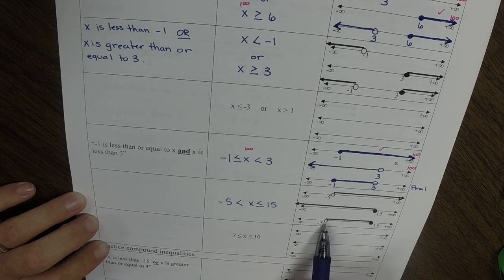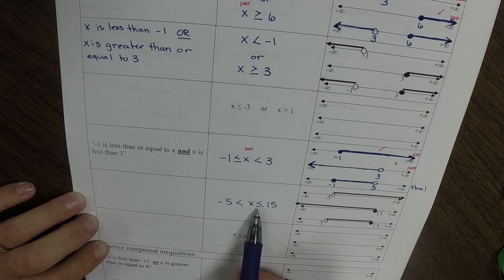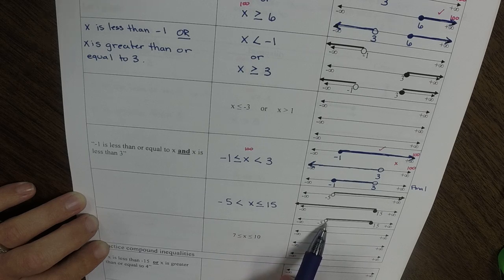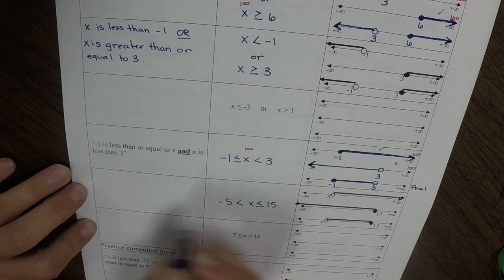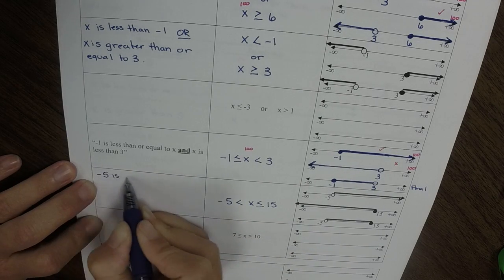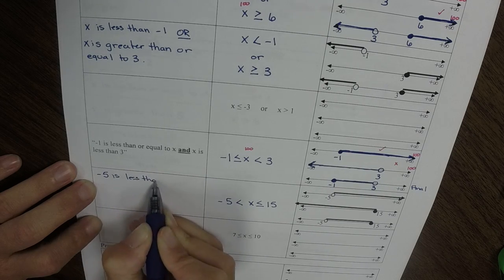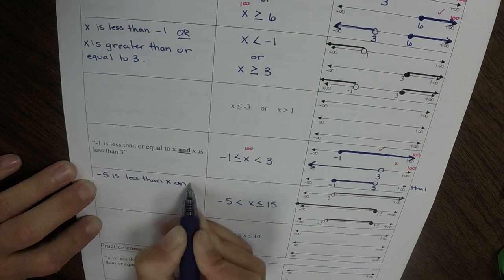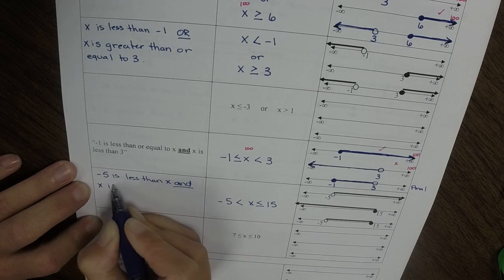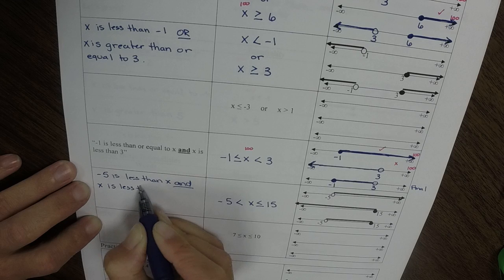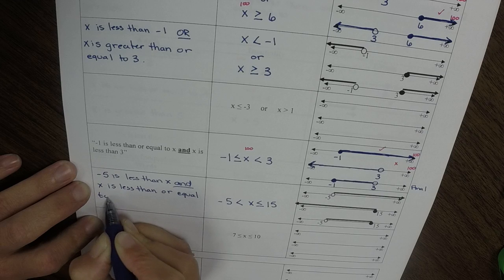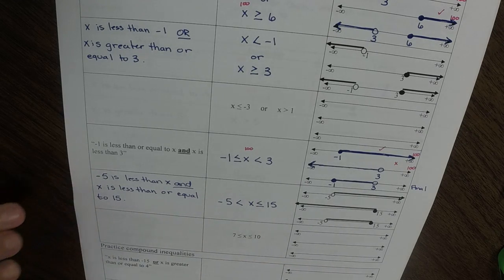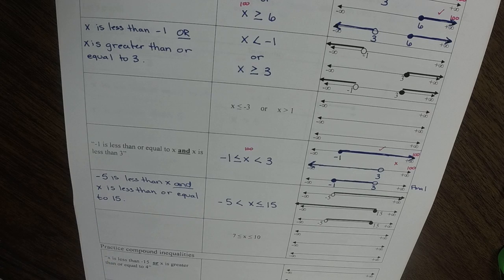So here, -5, 15, x is shaded between. This is a solid dot, so we use the solid line. This was an open dot, so this was an open. And then we would read this left to right. So -5 is less than x, and x is less than or equal to 15. Good. So I'm going to leave those last three for you guys to do.